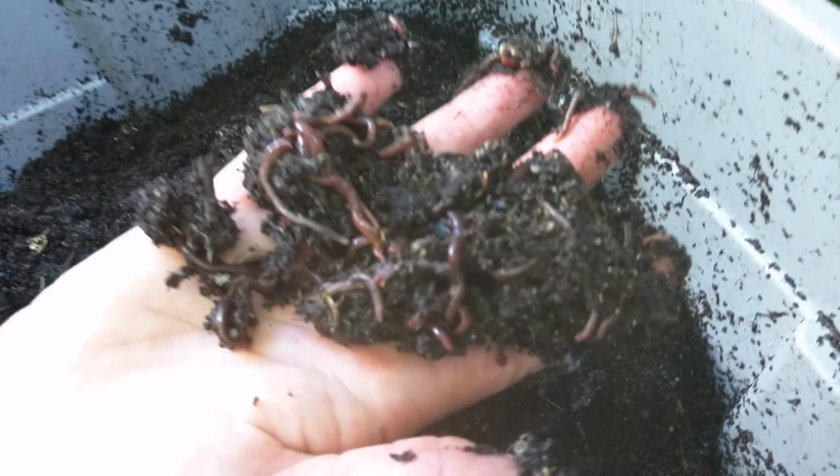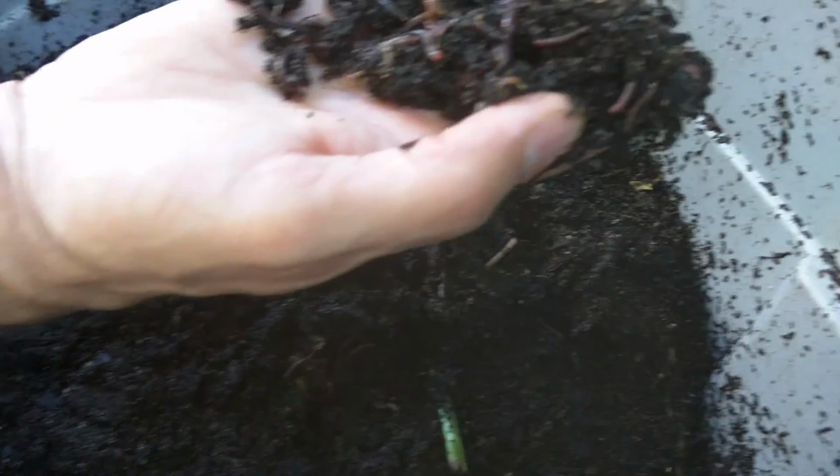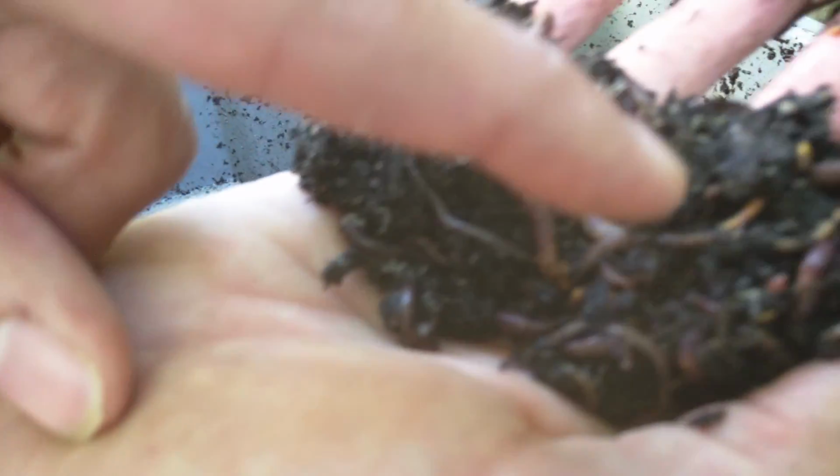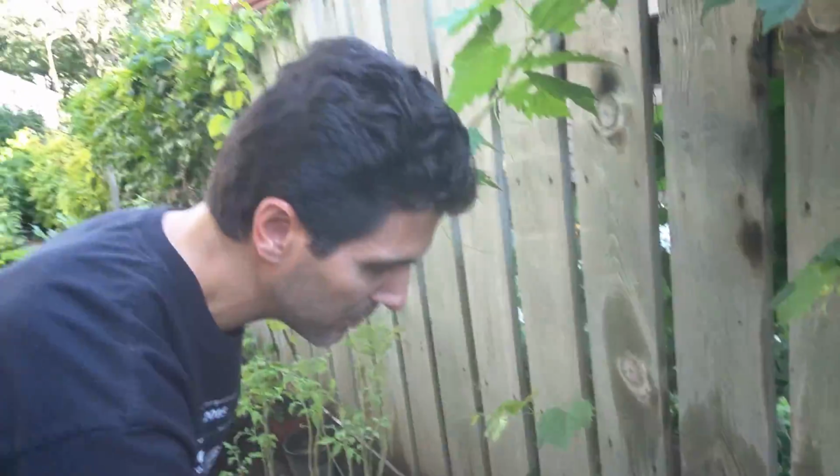Doing their thing. Can you see a system where you're actually harvesting these for fish food? See all the babies in there? Yep, a lot of babies. They're reproducing like crazy in there. Absolutely. In fact, how would you harvest them in that case?